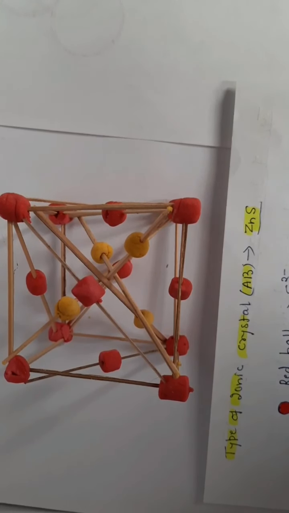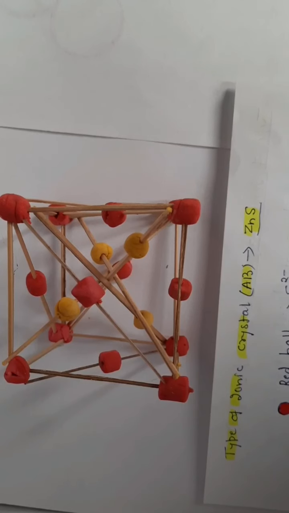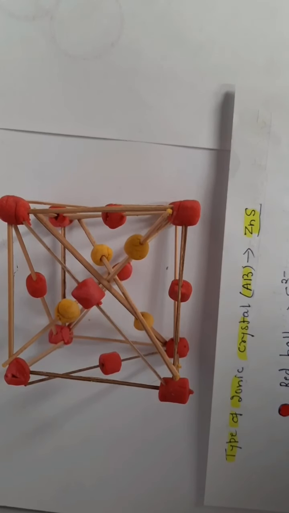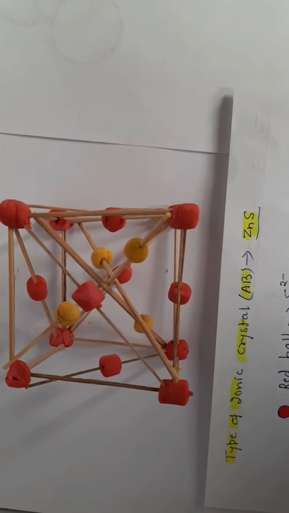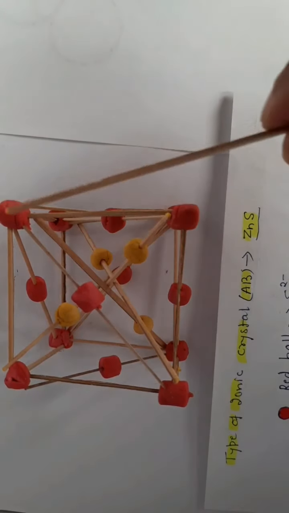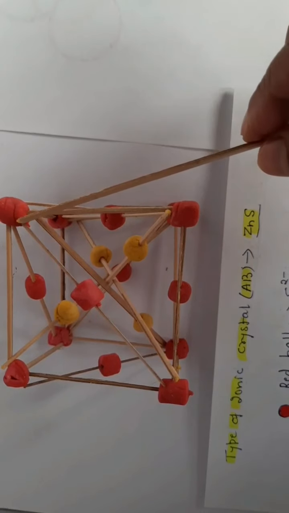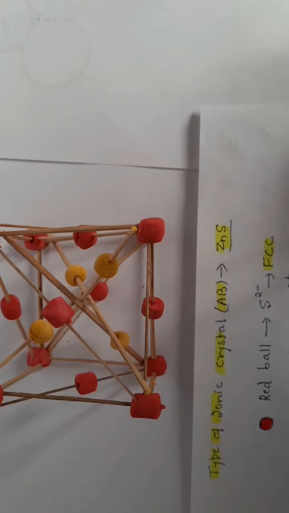A body diagonal is formed when a corner present in the bottom is linked to the respective opposite corner placed on the top layer. For example, if this ball is linked with this ball, a diagonal will be formed, and that diagonal is known as a body diagonal.